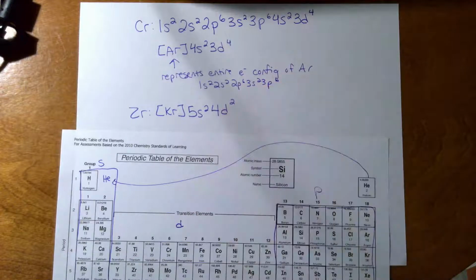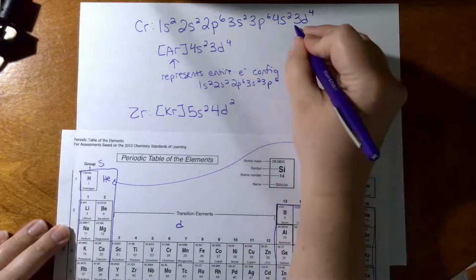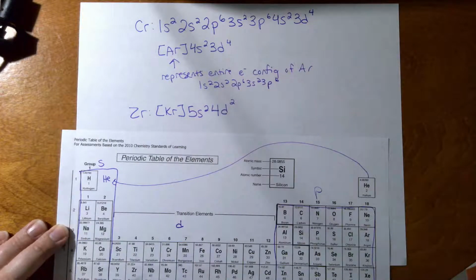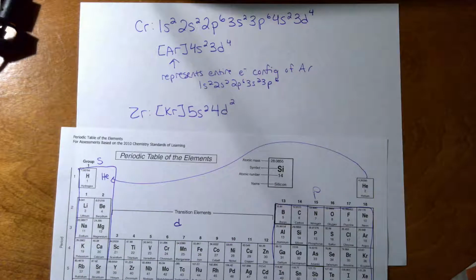Generally, I don't care which one you use. It's sort of your preference unless I specify that you must use full or you must use shorthand. You should know how to do both. Okay, let me know if you have any questions. Really, this 3d thing in period 4 is just an exception that you need to know. And so you just have to make sure that you're being careful anytime you're in the D block to remember that.